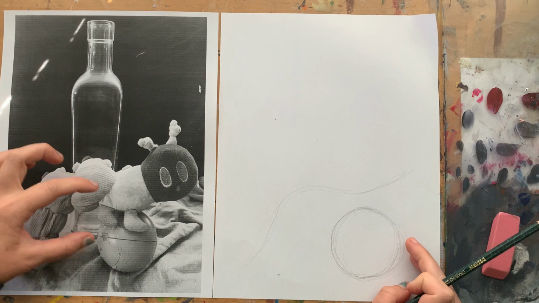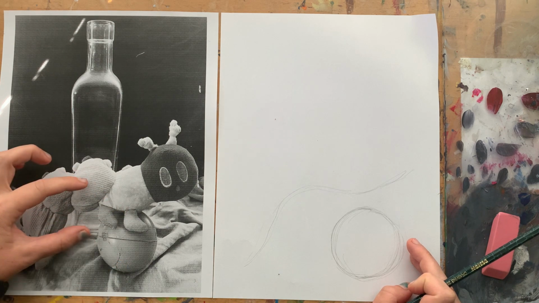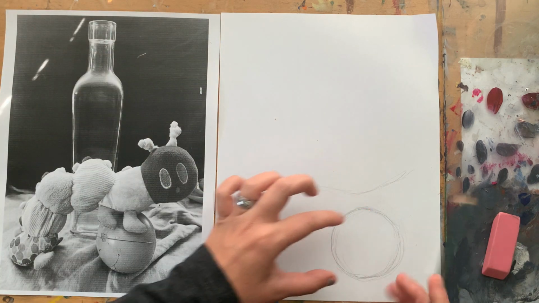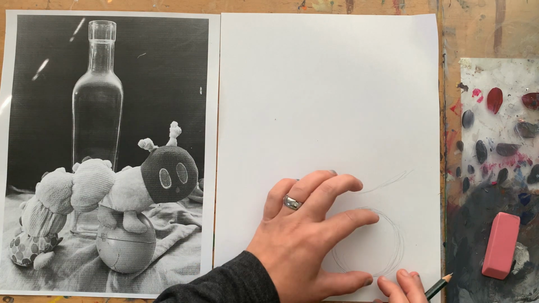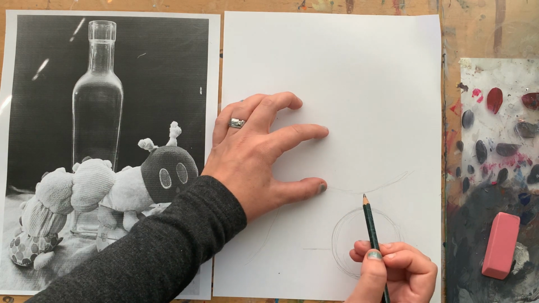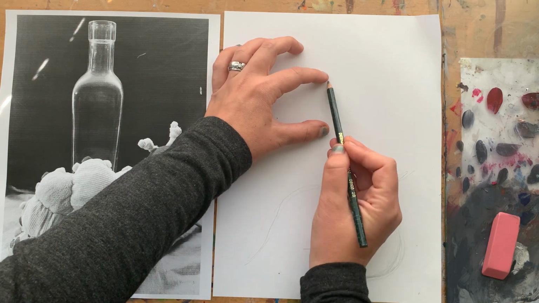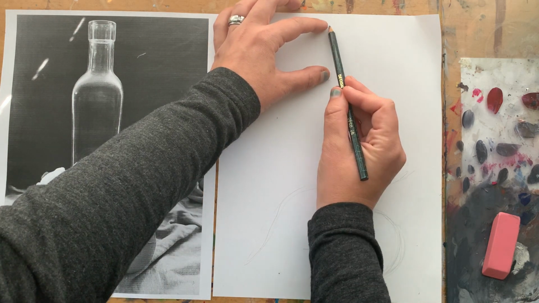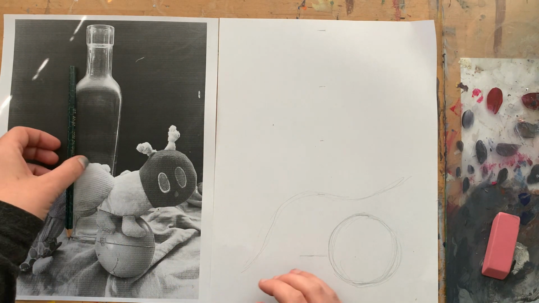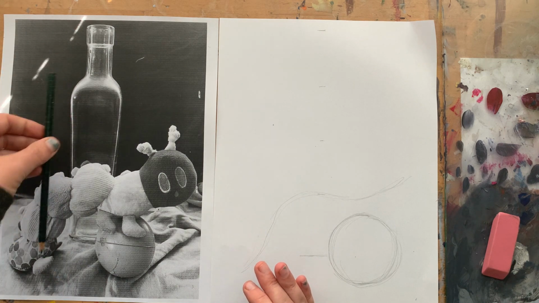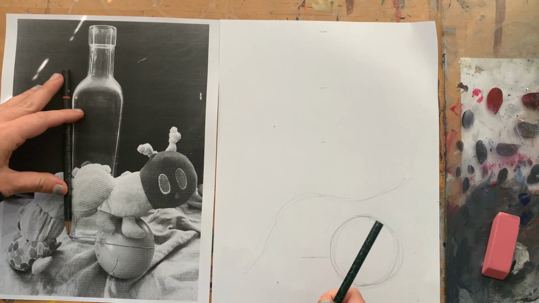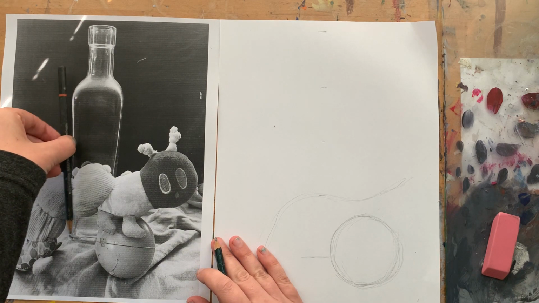Okay, let's see, oops. 1, 2, 3, 4. 1, 2, 3, 4. Okay. So because I was looking up, it wasn't straight up and down. So put this.